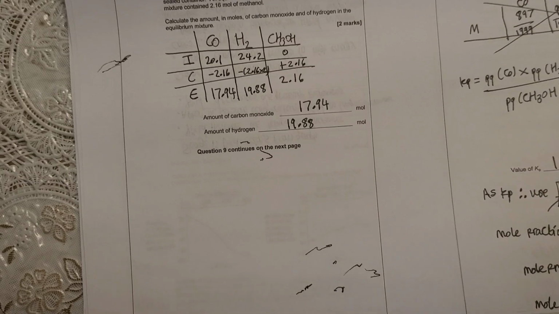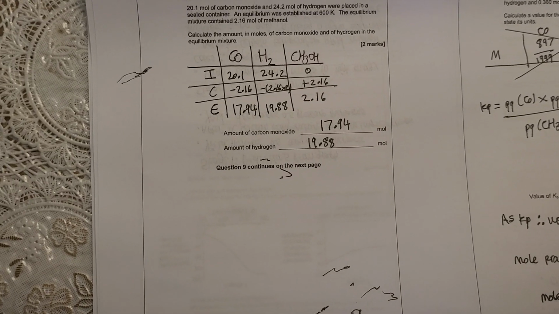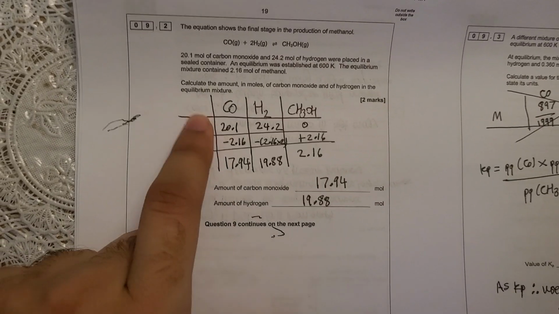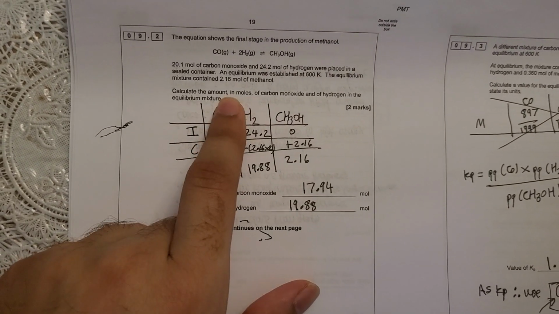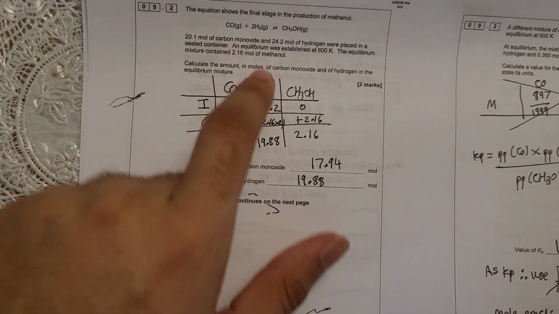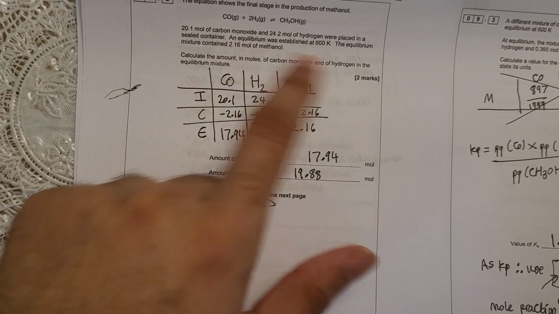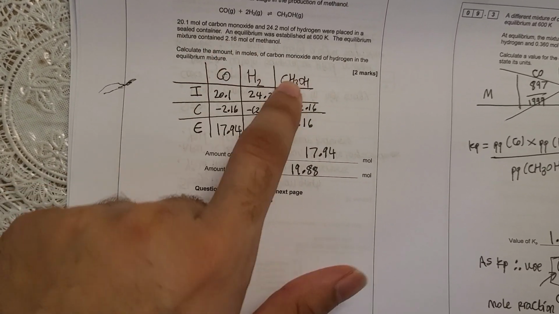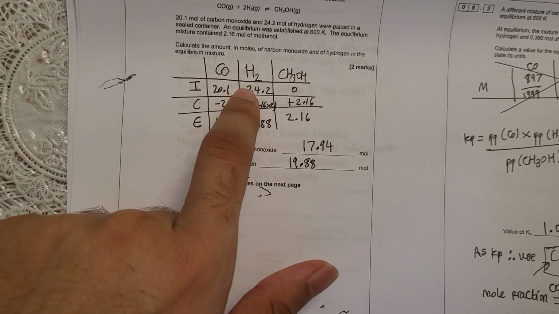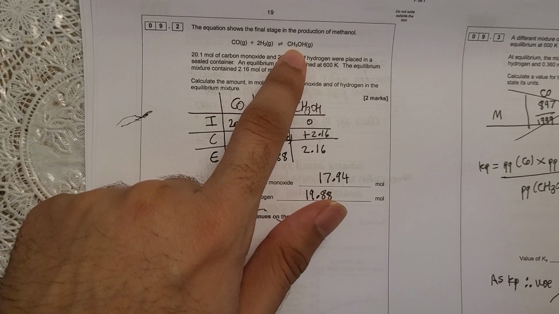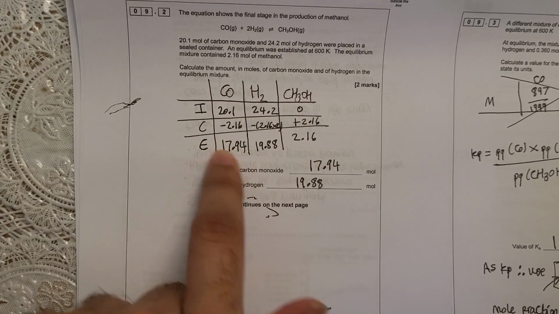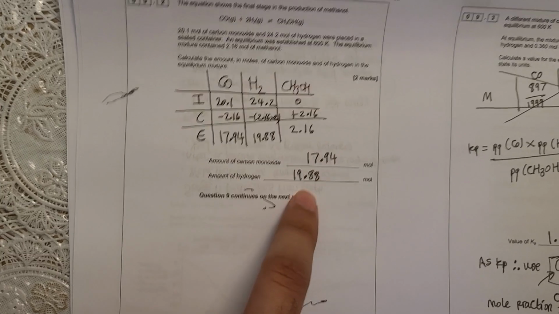Question 9.2. Calculate moles of carbon monoxide and of hydrogen in equilibrium mixture. Use the method that I like to use, ICE method: initial moles, change of moles, equilibrium moles, for carbon monoxide, hydrogen, and methanol. Then I've got 20.1, given in the question, 24.2, and then equilibrium moles of methanol 2.16. So I've added 2.16 and minus 2.16. But in this case, because I've got 2 moles of that and a 1 and 1, I'm going to minus 2.16 times by 2. And then you get equilibrium moles of carbon monoxide and of hydrogen.